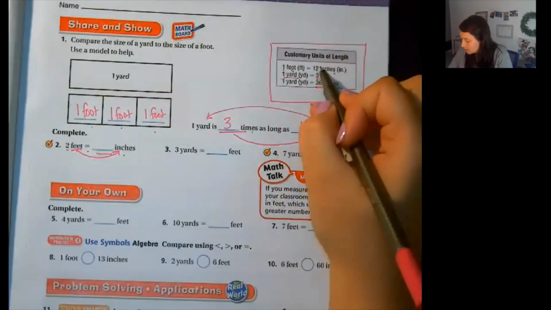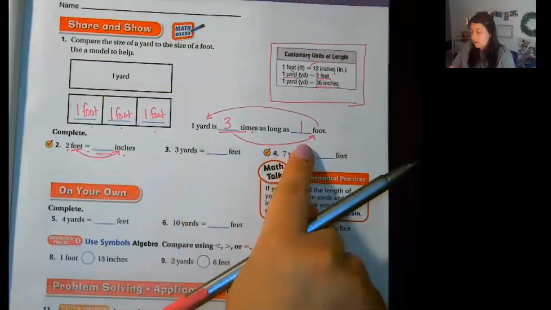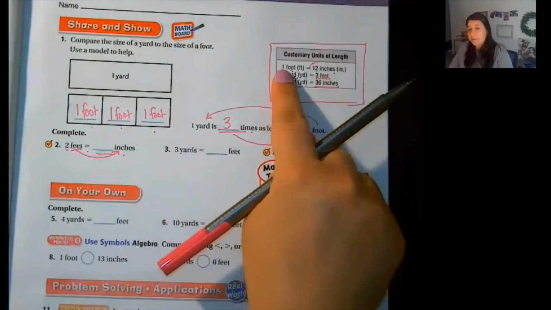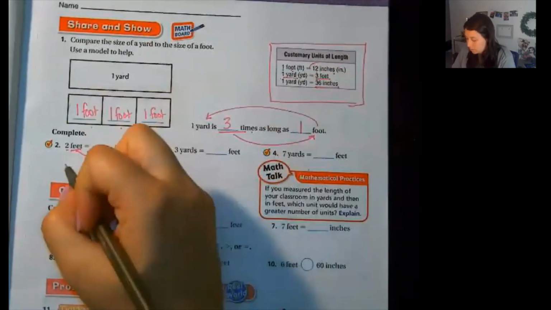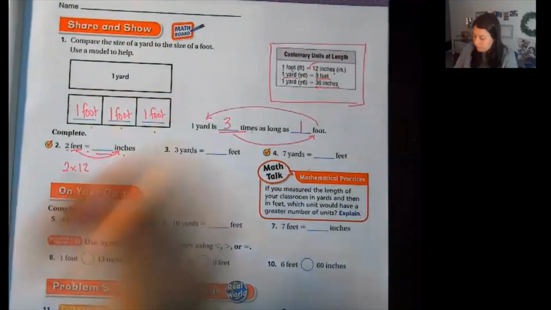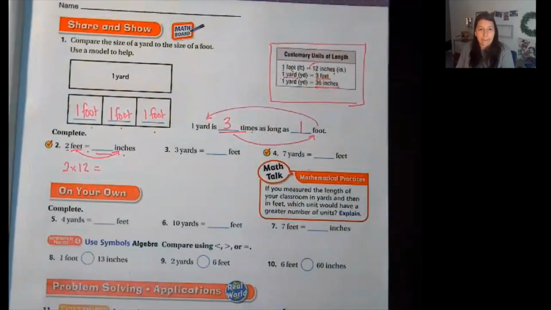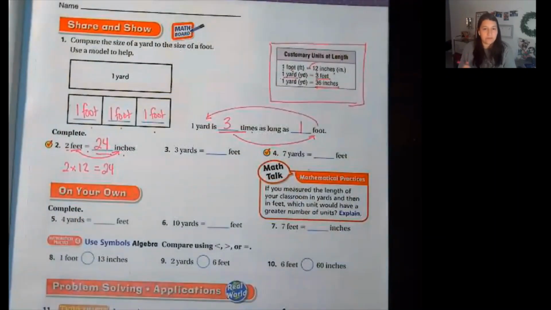So I'm going to take this 12, because that also tells me, like we have our statement here, 1 foot is 12 times as long as 1 inch. So I could do 2 times 12 to figure out how many inches I have. What is 2 times 12? 2 times 12 is 24. So it would be 24 inches.